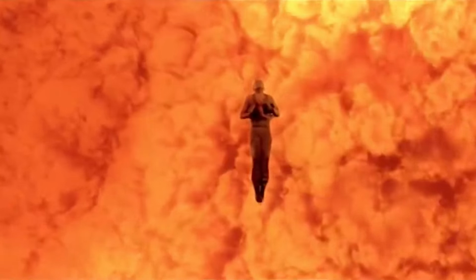Weyland-Yutani sends a representative who offers to remove the embryo, but Ripley does not trust him. She leaps into a molten furnace to destroy the embryo, ending her own life.